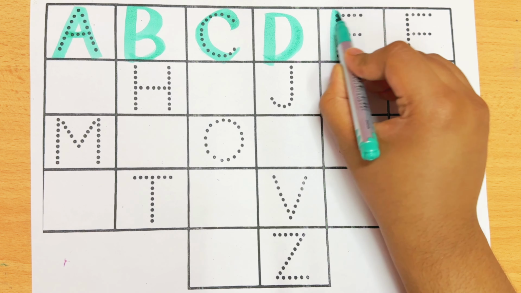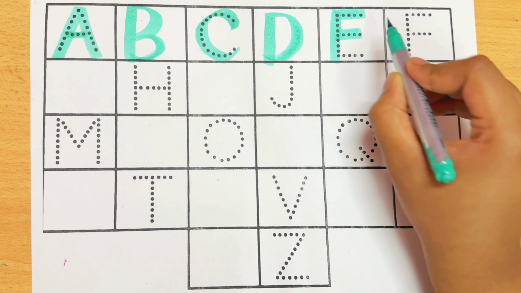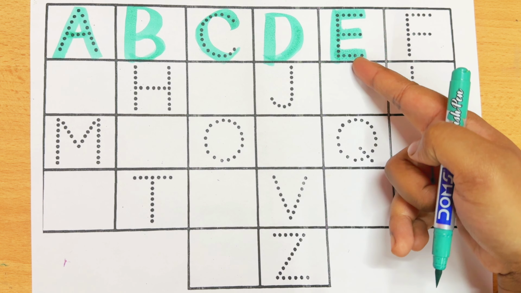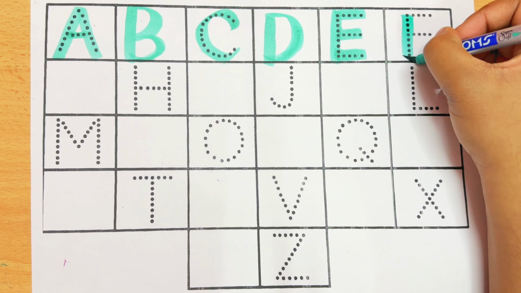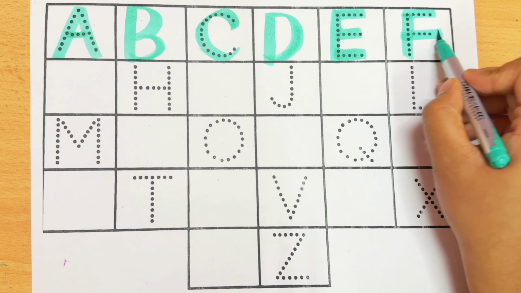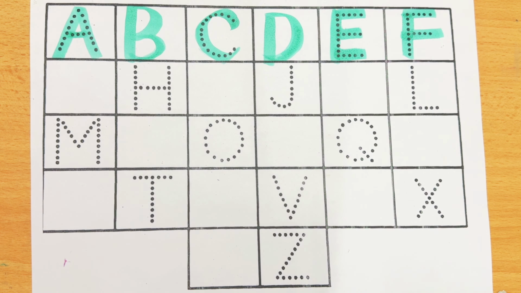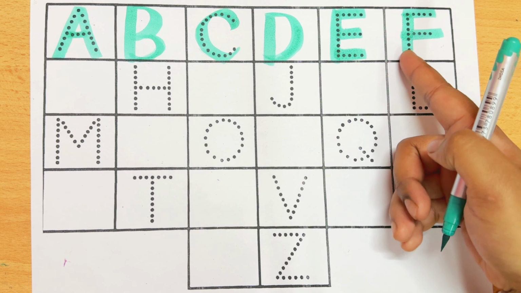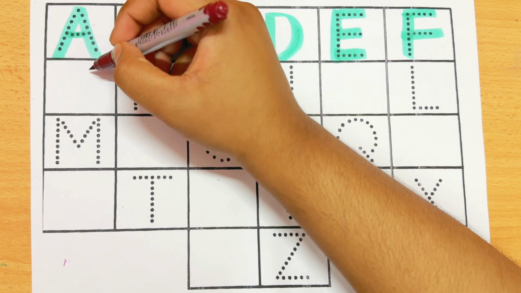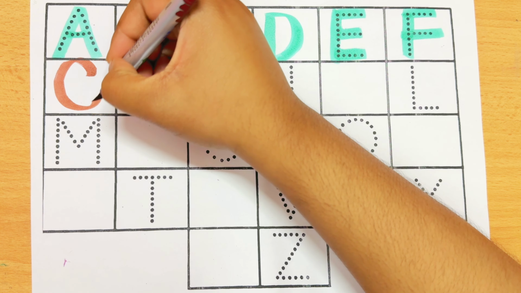E. E for elephant. E for energy. F. F for fancy. F for flower. Next is letter G. G for grapes.